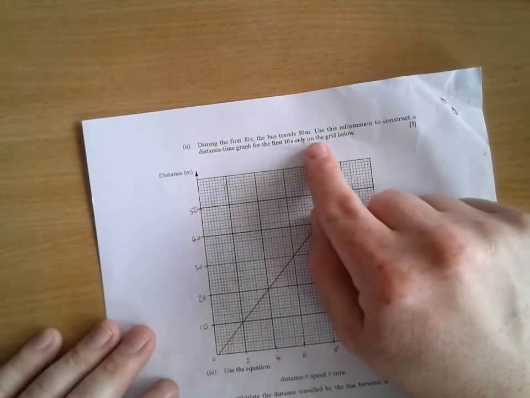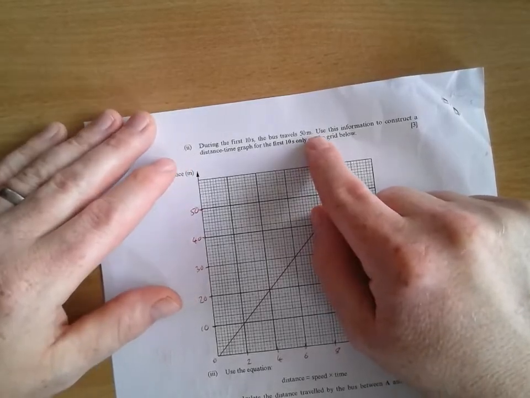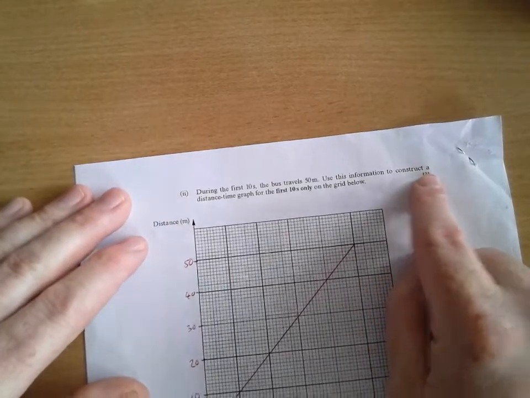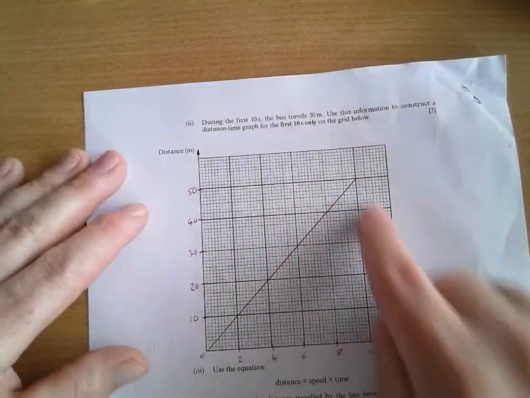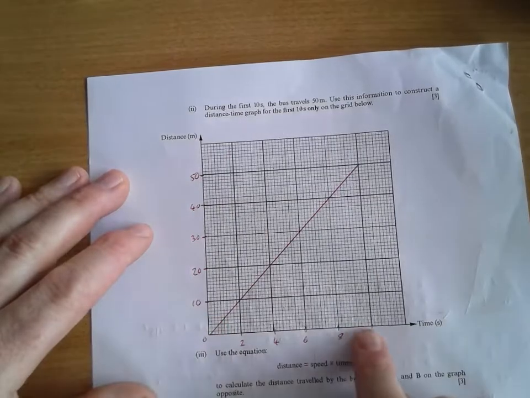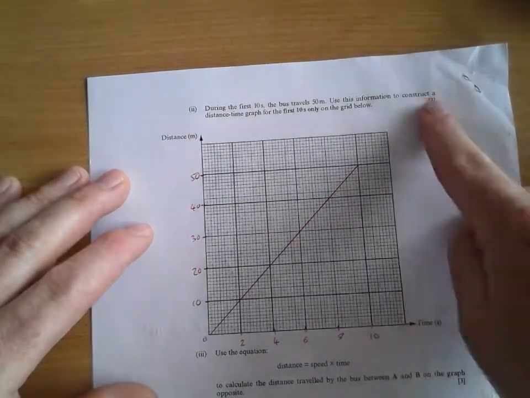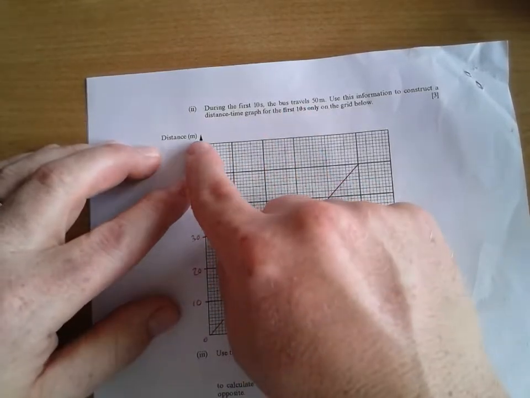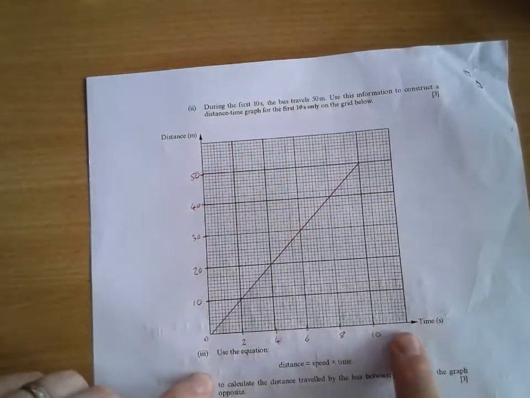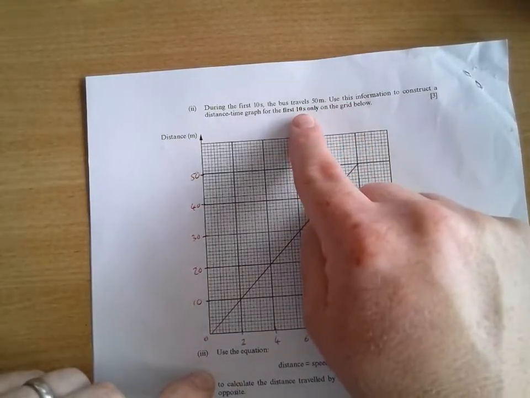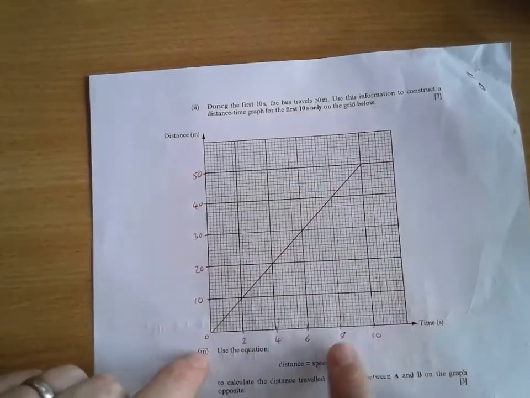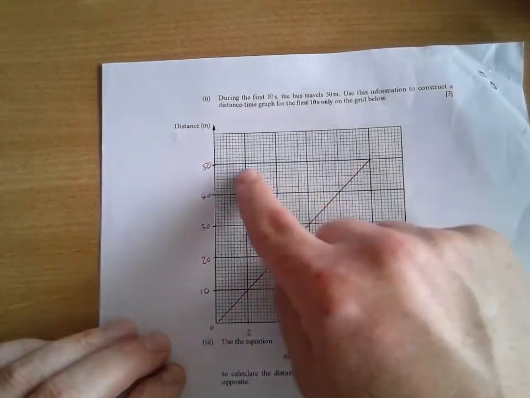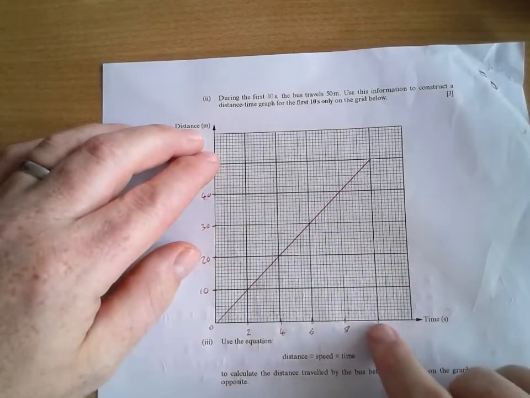During the first 10 seconds, the bus travels 50 meters. Use the information to construct a distance time graph for only the first 10 seconds. Here we were getting marks for our scale. So 50 meters, your distance is up on the side, your time is on the bottom, so 10 seconds only. And then it's just going to be a nice straight line through it because he covers 50 meters in 10 seconds.